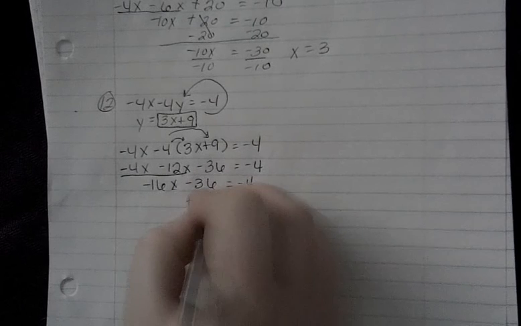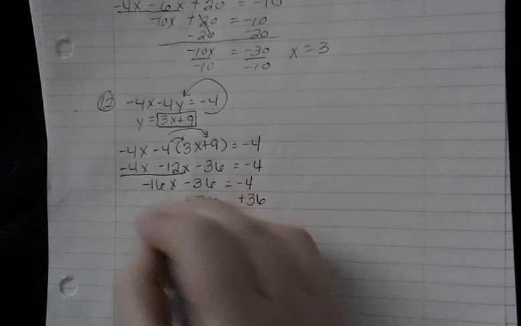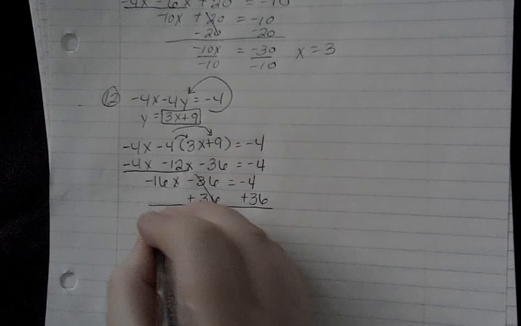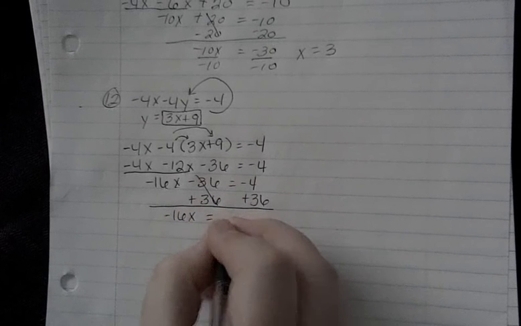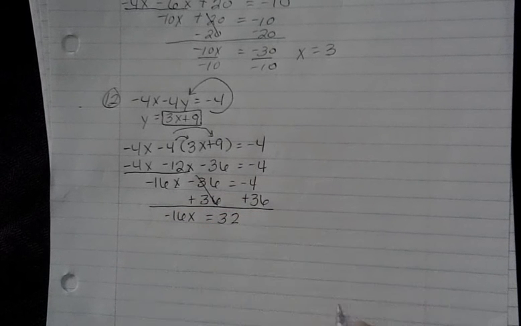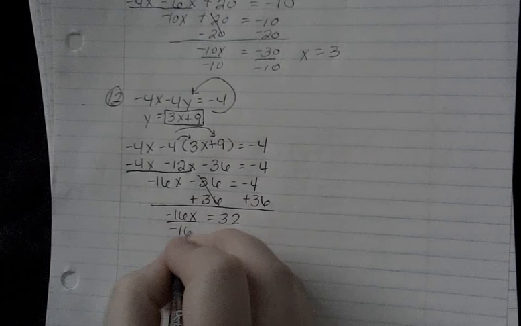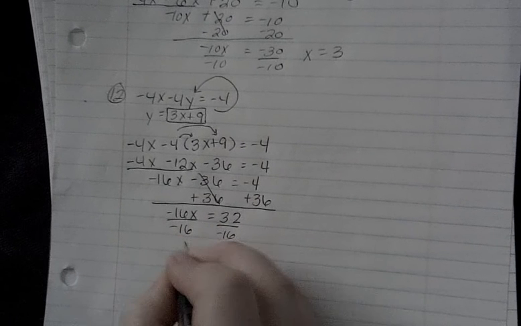Add 36 to get negative 16x equals 32, and then divide by negative 16 to get x equals a negative 2.